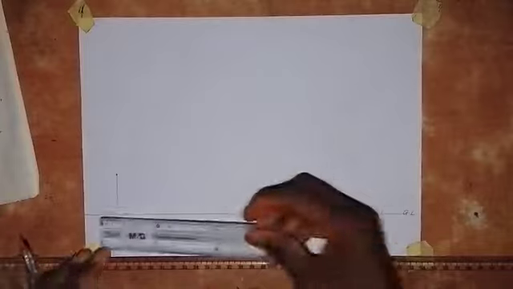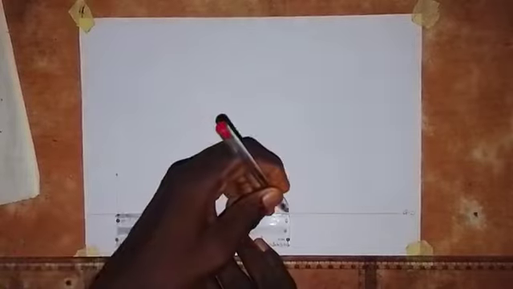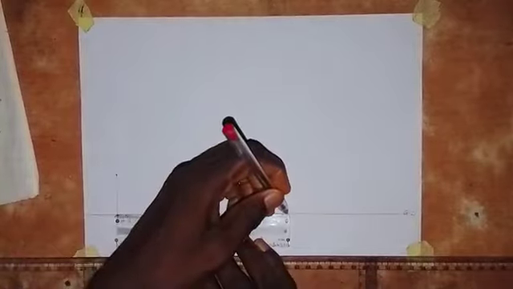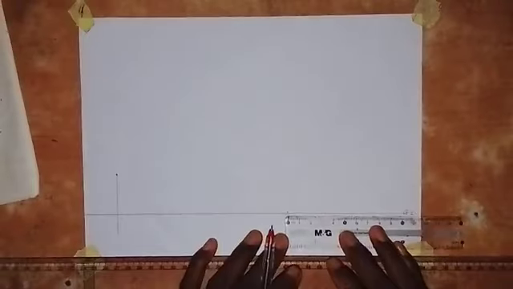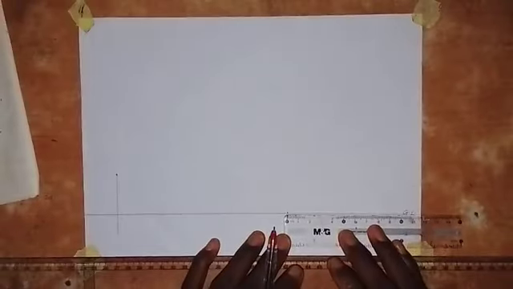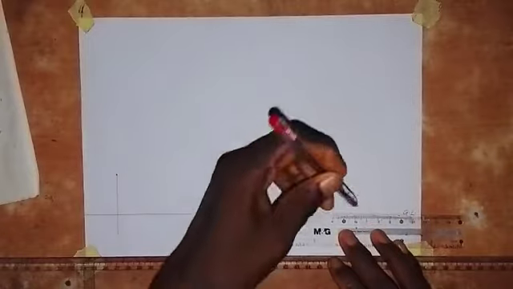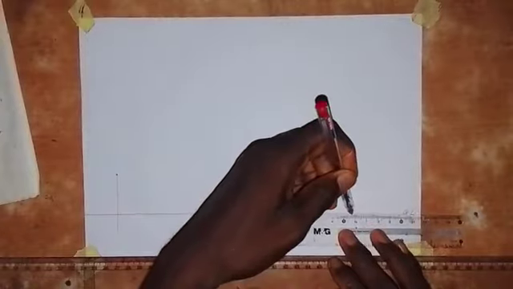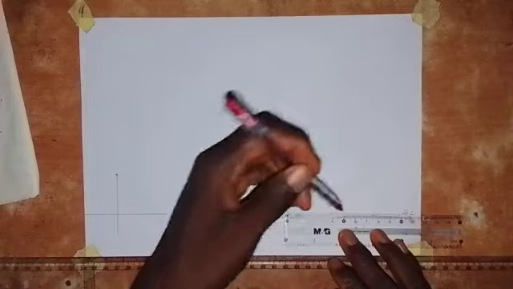So we are going to take a measurement of 207 first. So I'm using this ruler. So from here, so I have this to be 150, okay, and then I have to add 57 to this to make it 207. Okay, so this is 57, so we have this to be 57.